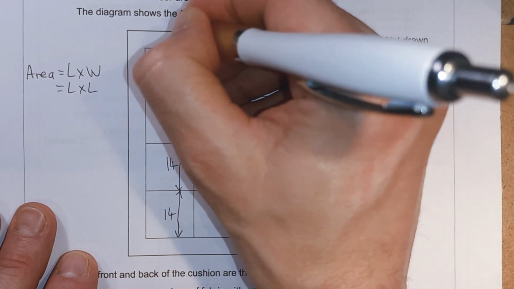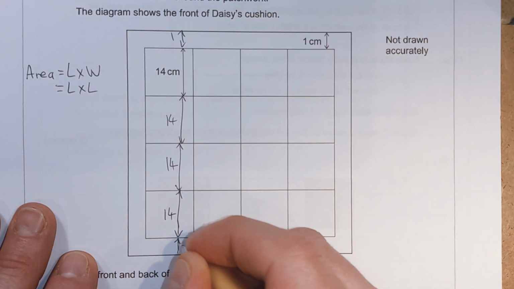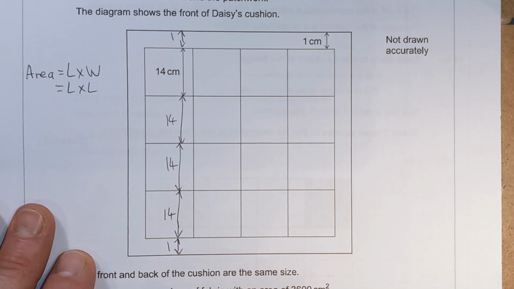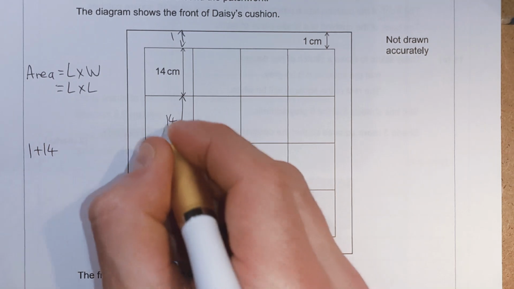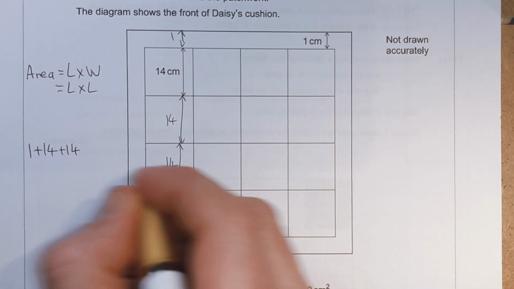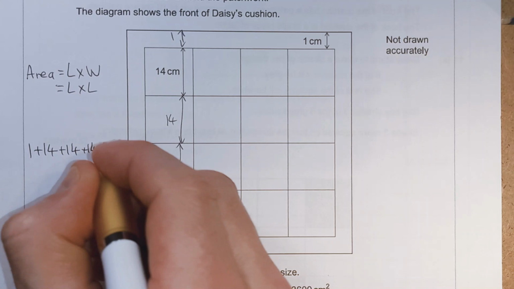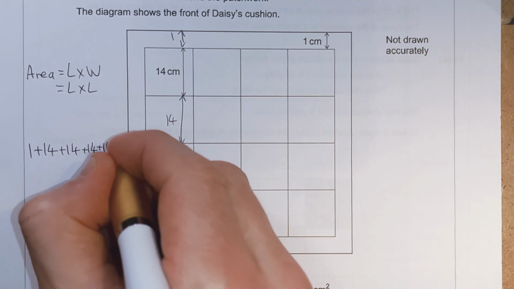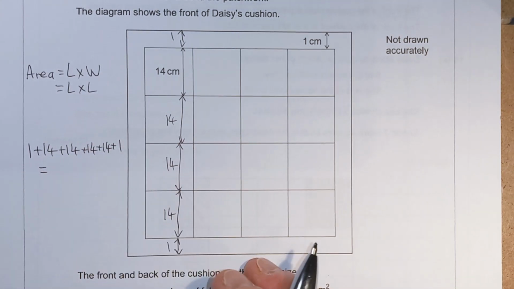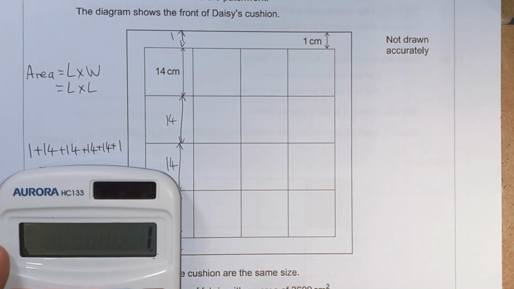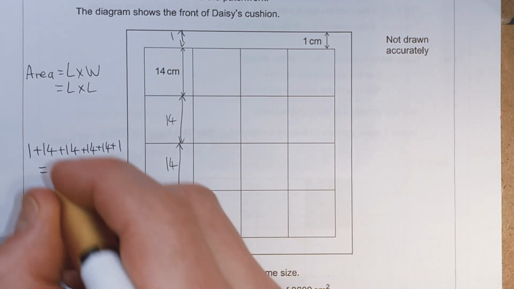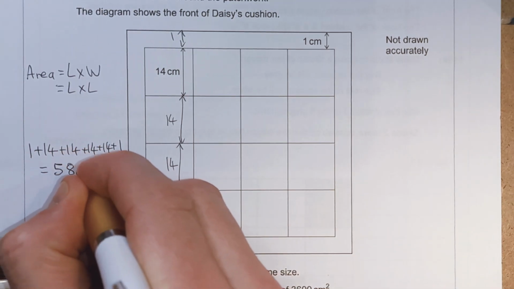Now remember, we've got one up at the top and one down at the bottom. So we want 1 plus 14 plus another 14 plus another 14 plus another 14 plus 1 at the bottom. Okay, you could multiply the 14 by 4, but I'm just going to keep it simple. So 1 plus 14 plus 14 plus 14 plus 14 plus 1 gives me 58 centimetres.